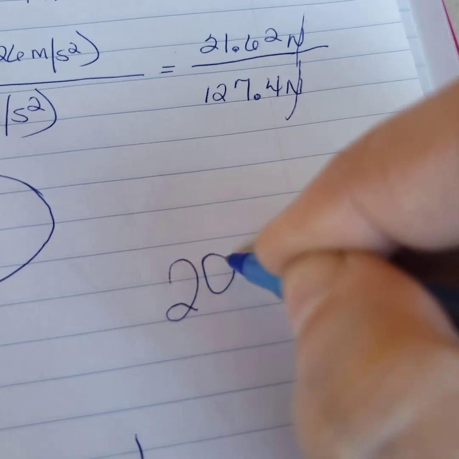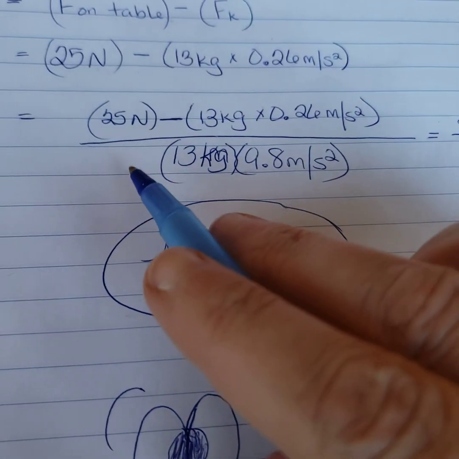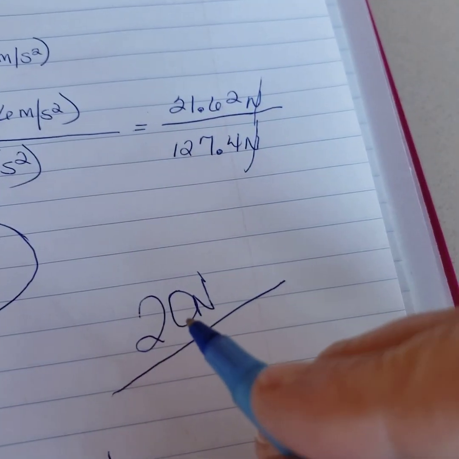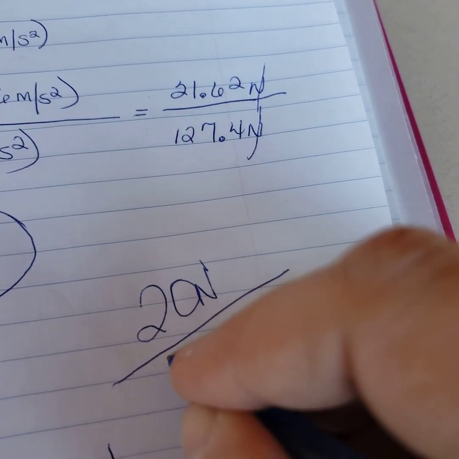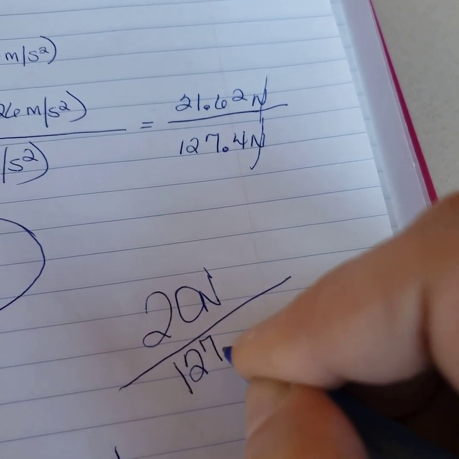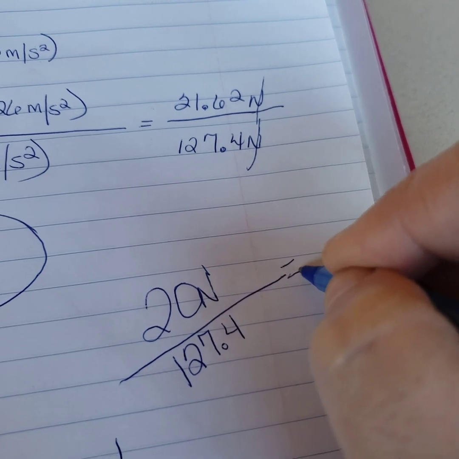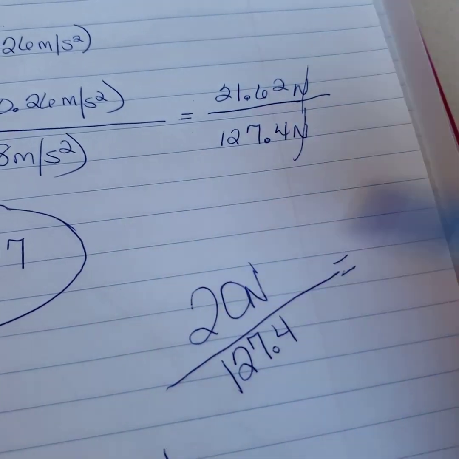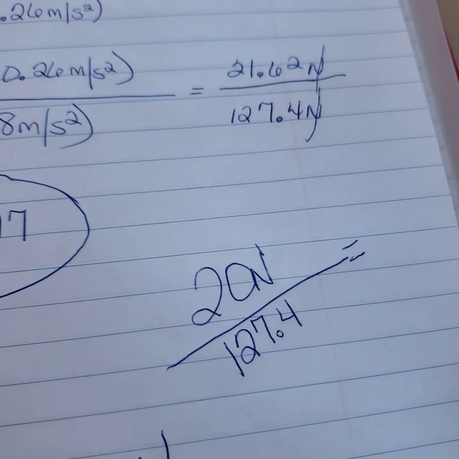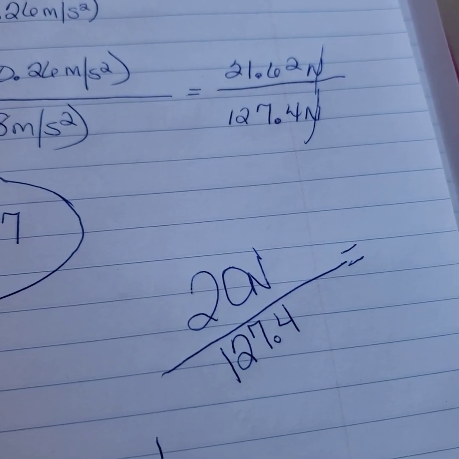They used 20 newtons and they couldn't move it, could they? And then I would divide that by the normal force acting on the table, basically the positive weight of 127.4. And this would give me a start for my static friction. I don't know what it would be equal to though, right?